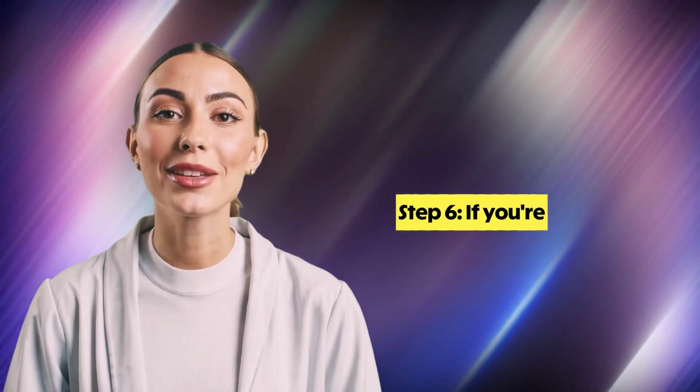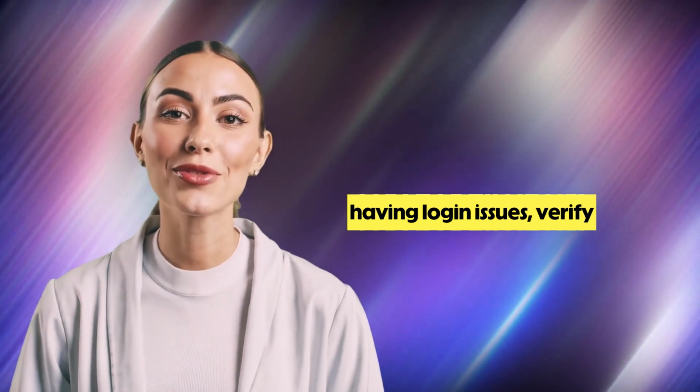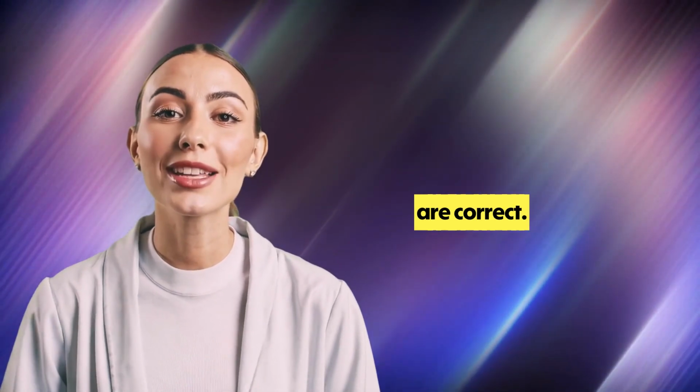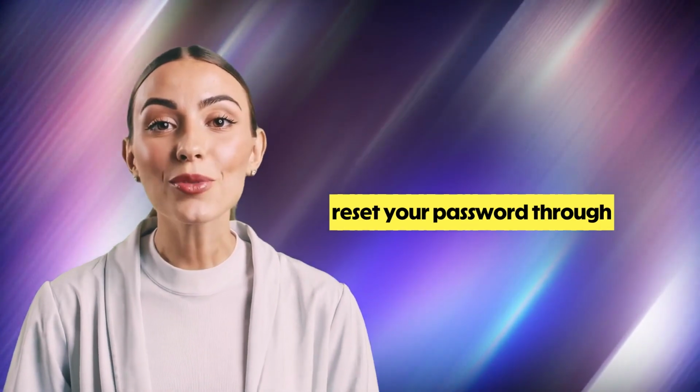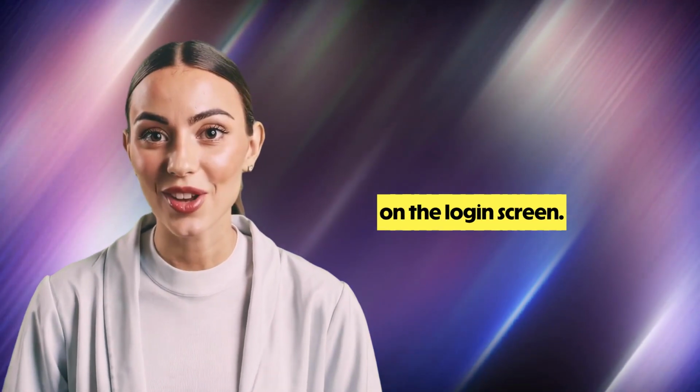Step 6. If you're having login issues, verify your username and password are correct. You may need to reset your password through the Forgot Password option on the login screen.